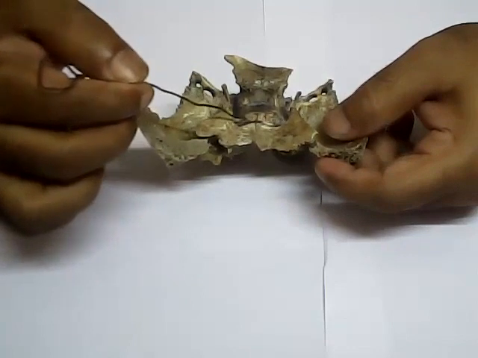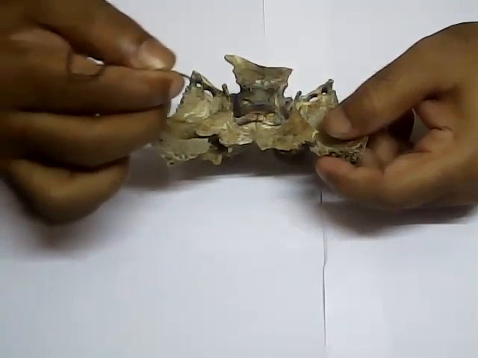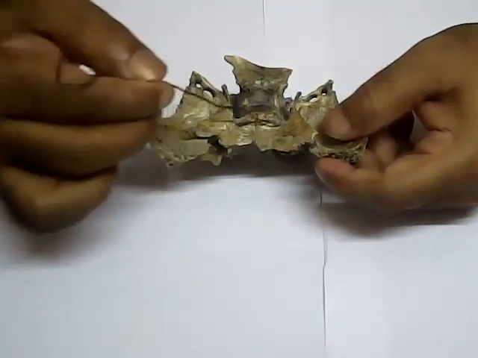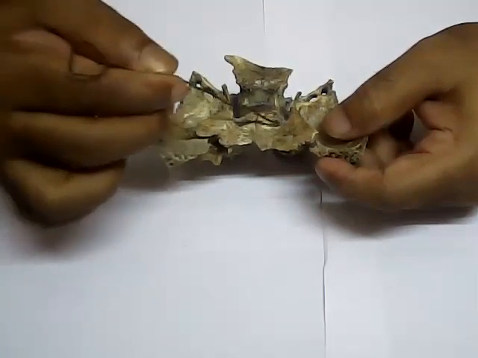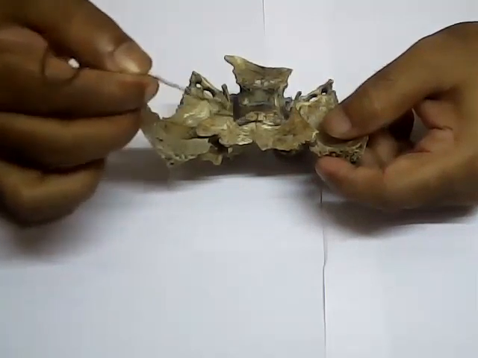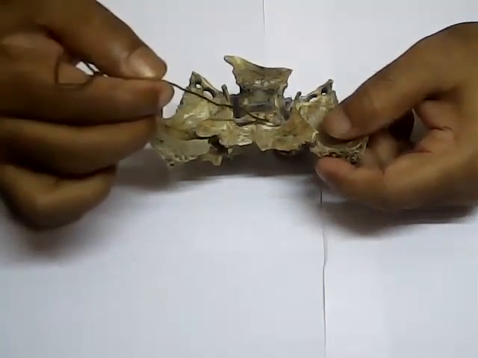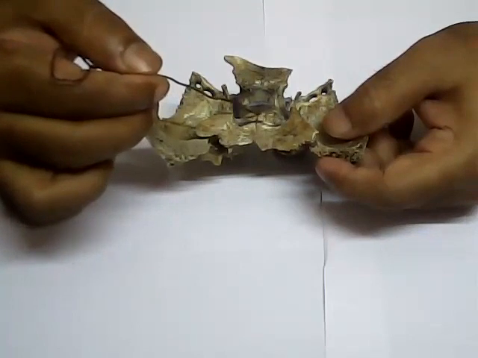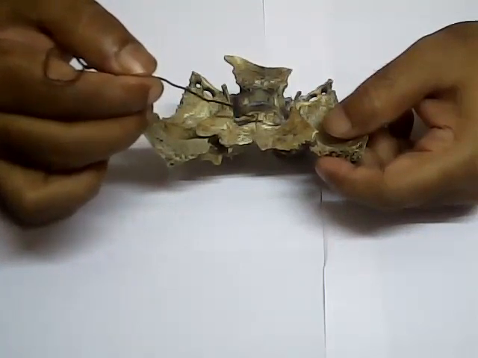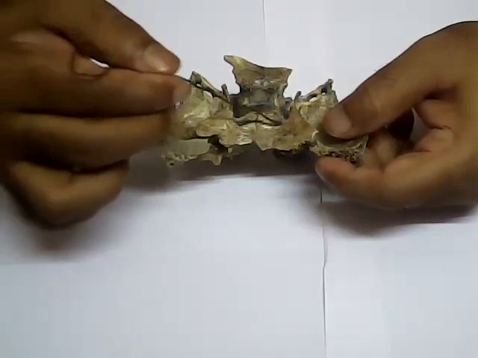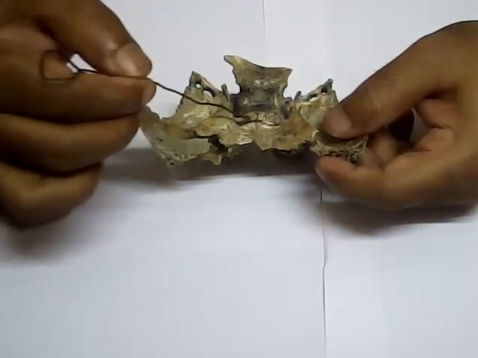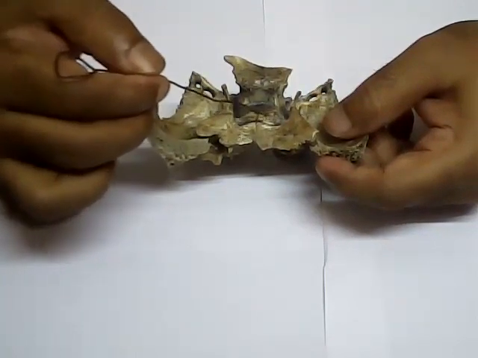There is a depression just behind the jugum, the plain area. That part lodges the optic nerve, the crisscrossing of the optic nerve, which is called the optic chiasma, right? So this sulcus, which lodges the optic chiasma, is called the sulcus chiasmaticus.